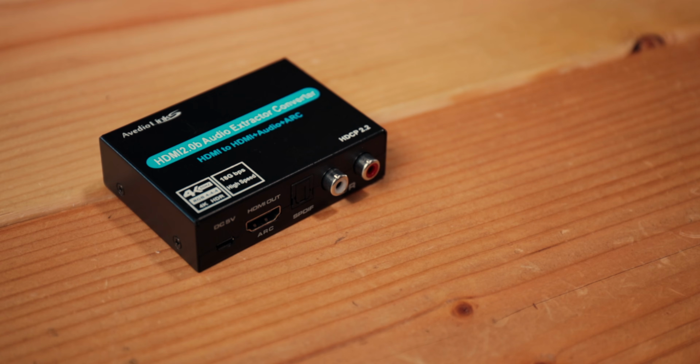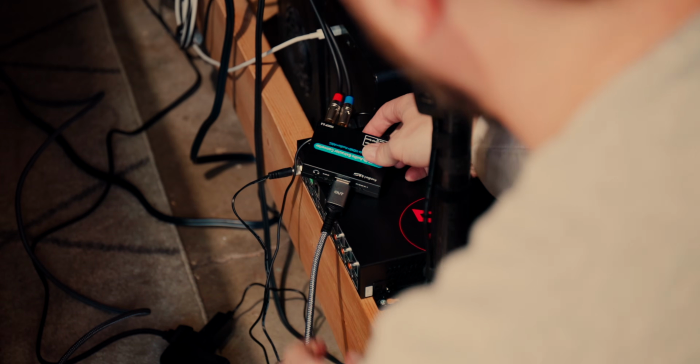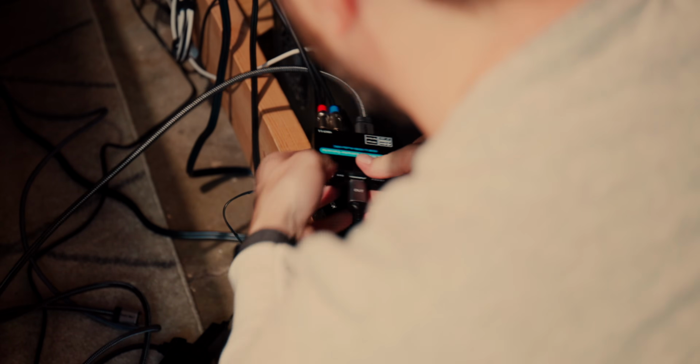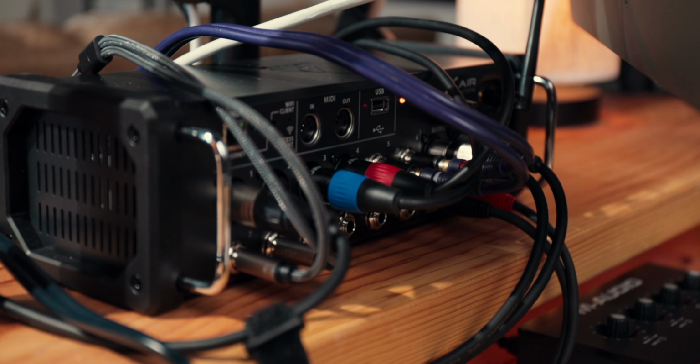Now, to get audio from an HDMI device into a digital mixer like an XR18, you need to extract the audio signal from the HDMI using an extractor. This extractor hardware will allow you to, in essence, take audio through HDMI and then output the audio from that connection over RCA. RCA is then adapted to XLR or quarter-inch to go into the XR18. So our setup went a little something like this.